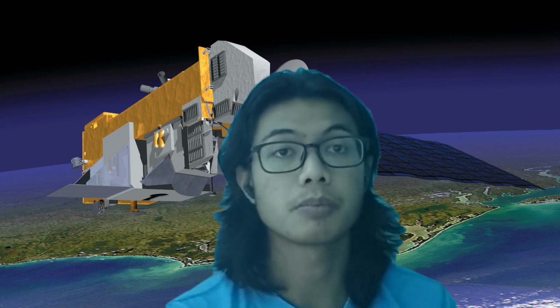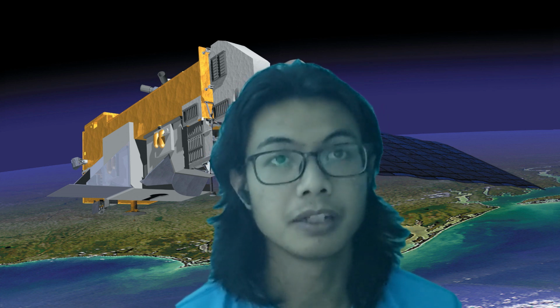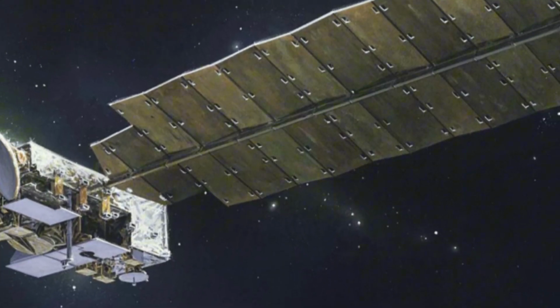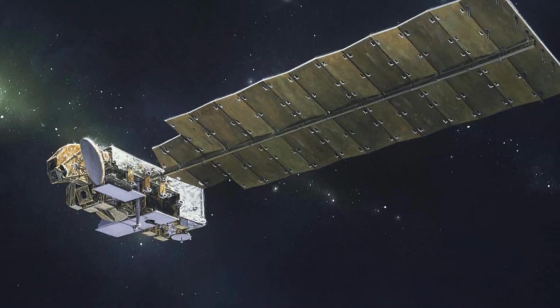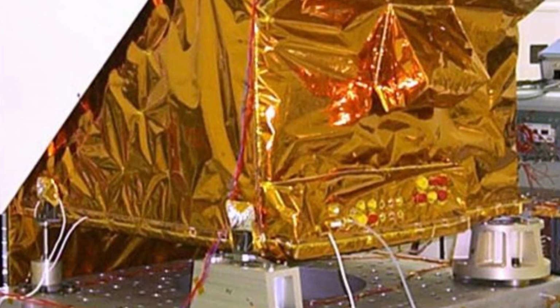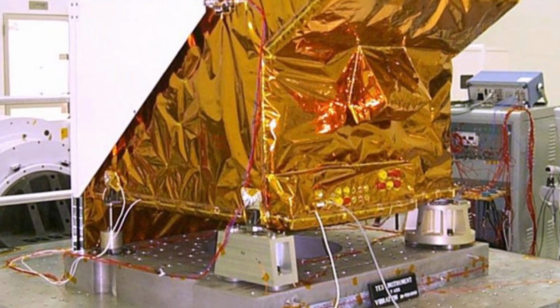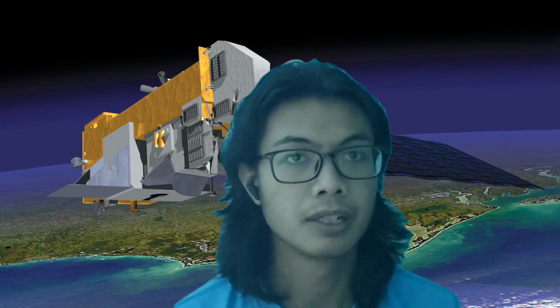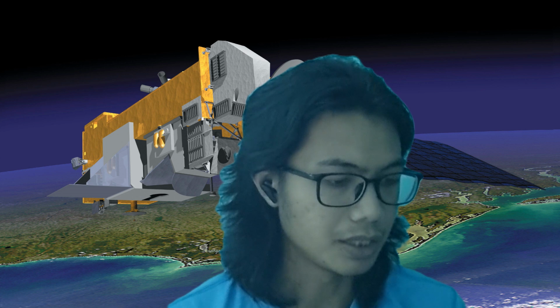But how about we step a little bit further from our Earth atmosphere? That is where we can find the NASA Aura satellite. And one of the instruments on the NASA Aura satellite is the Tropospheric Emission Spectrometer, or in short TES. So what exactly is TES?